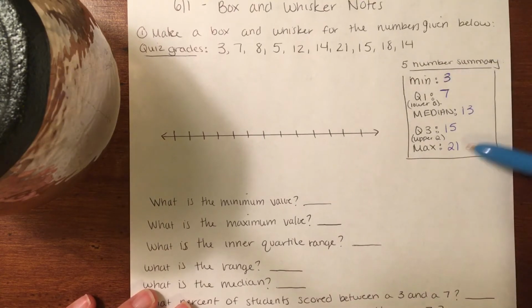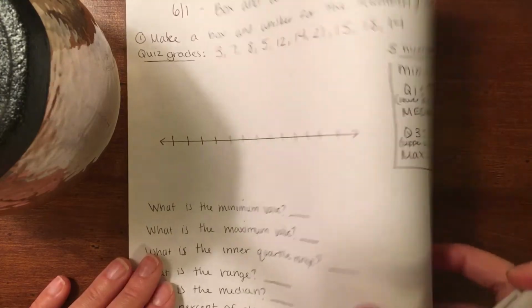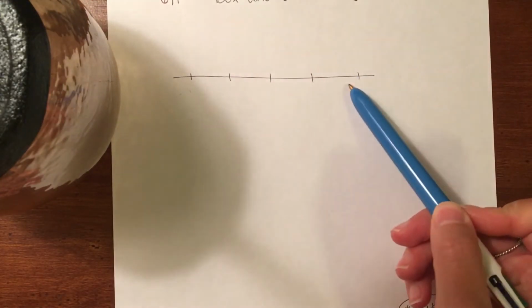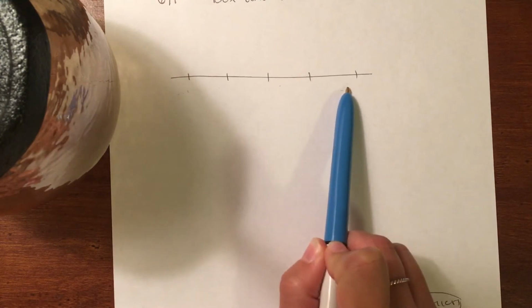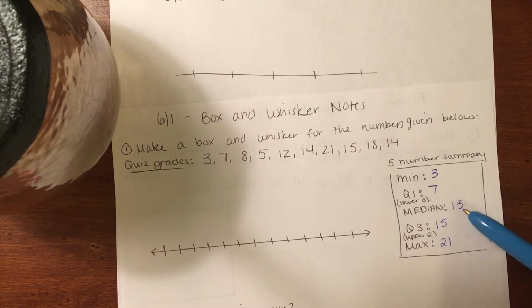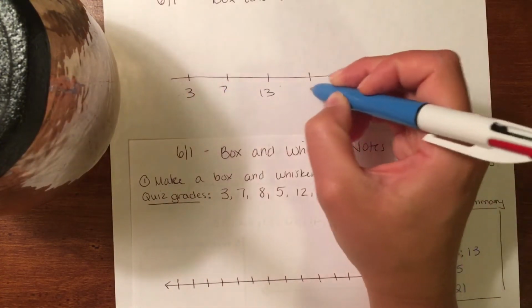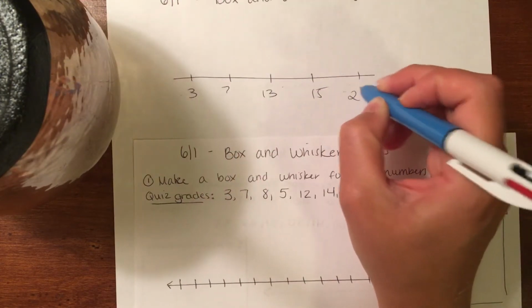Our lowest is 3, our highest is 21. Here's the most common mistake students make. I'm going to show you on another sheet of paper. They have their scale, draw 5 lines, and they say, okay, let's see, my minimum's 3, my Q1's 7, 13, 15, 21, and they just go 3, 7, 13, 15, 21.